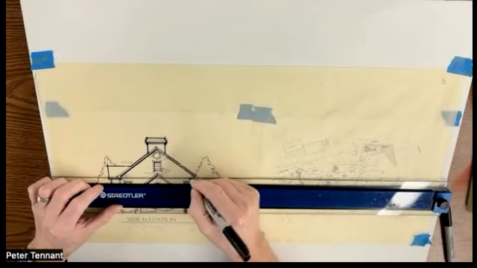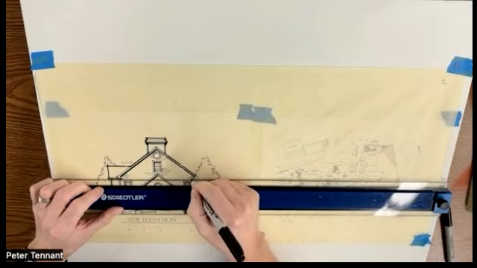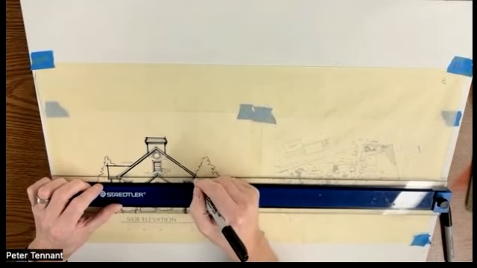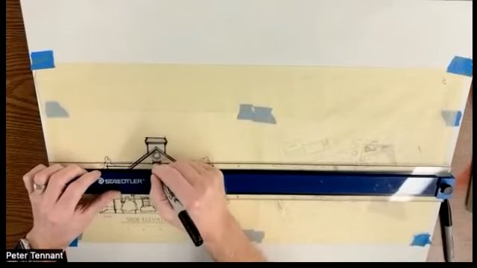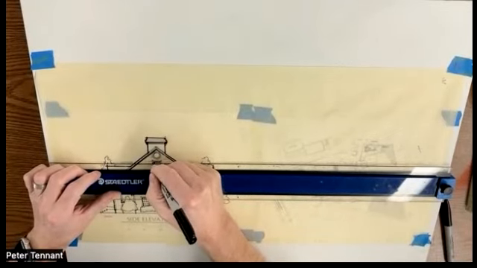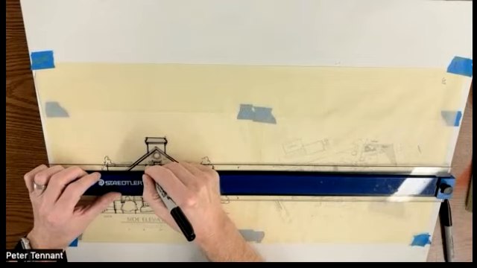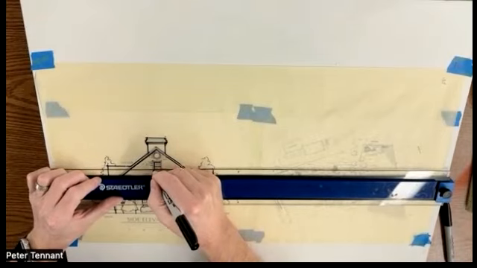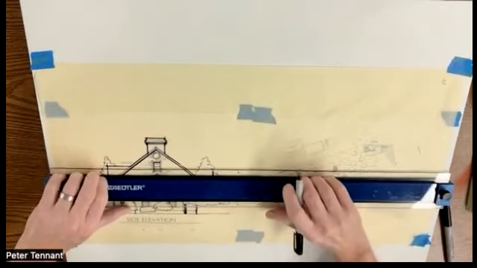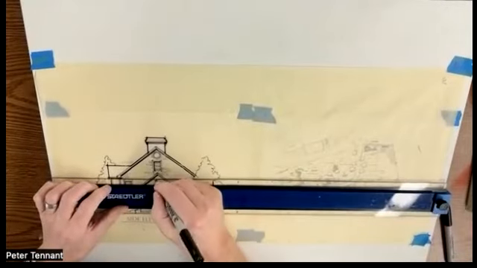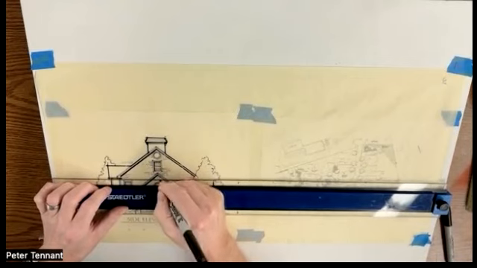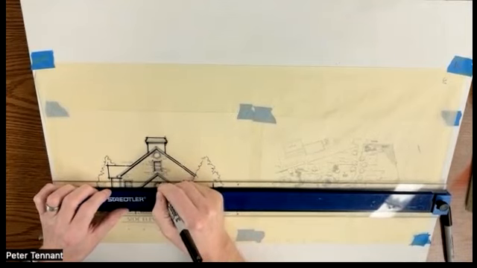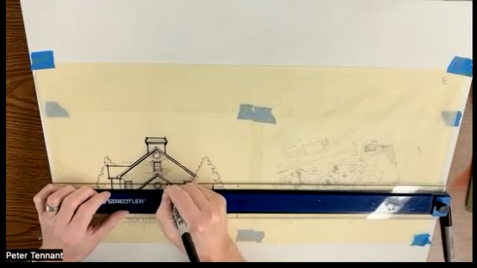I got a corner over here. I'm kind of eyeballing it as far as how big they are, just being kind of loose. Sometimes your Sharpie will not put ink when you want it to, and that's actually okay in this scenario. You want it to be very random looking.